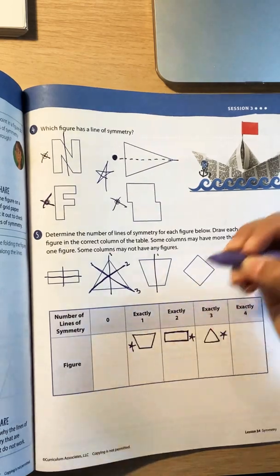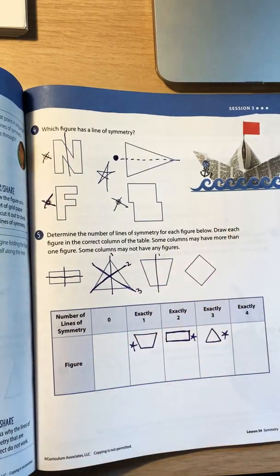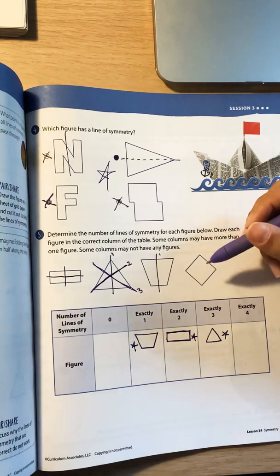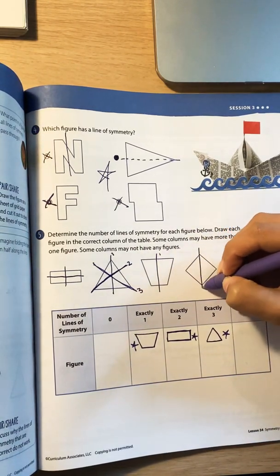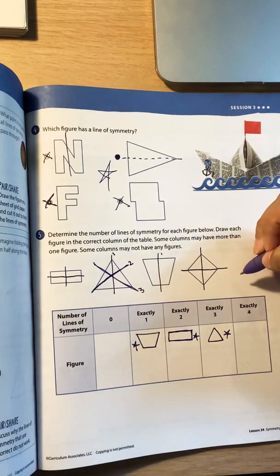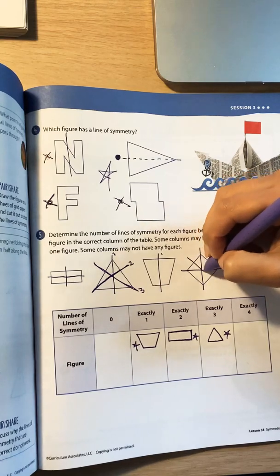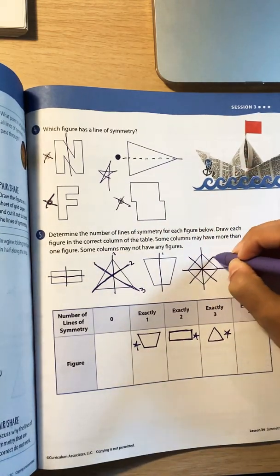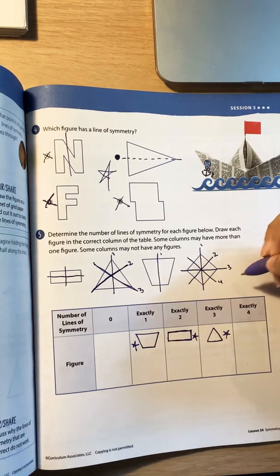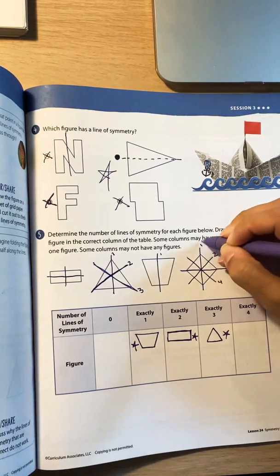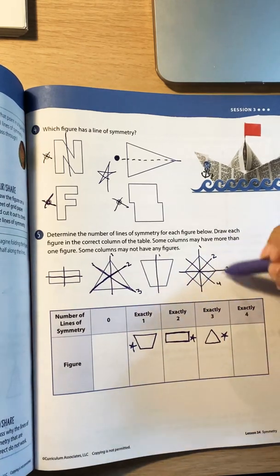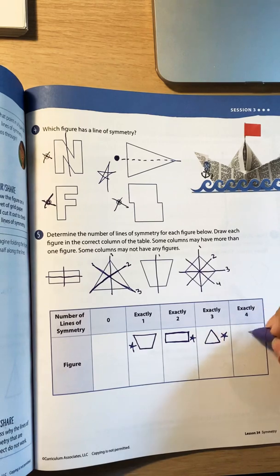Okay, star if you put the trapezoid in the exactly 1 column. And this square, diamond, well, whatever it is, I can cut it like that. Both sides match. Cut it like that, both sides match, but since it's a square, I can also do that. So 1, 2, 3, 4. That is not 5 because it's already 1. This is not 6 because it's already 2. See, those lines are already labeled. So exactly 4 lines of symmetry.